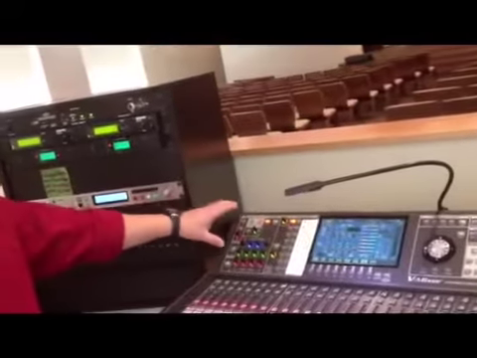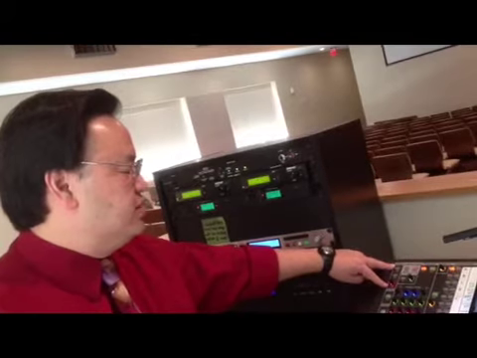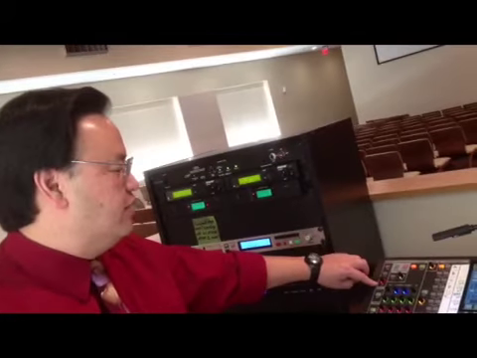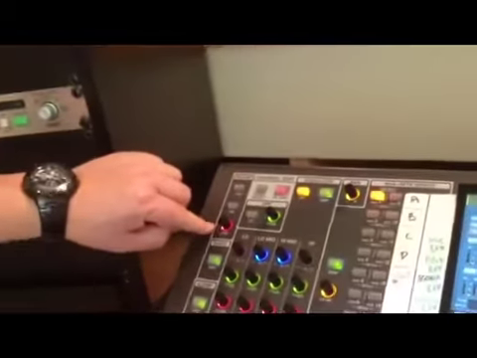In this video, what I want to show you is how to set your gains. A couple of videos ago, I showed you all the components of the soundboard. So we're going to focus here on the preamp. Once sound comes into the board, the first place we're going to have to adjust is the preamp. There are 2 buttons and a knob. The preamp gain is this knob here.